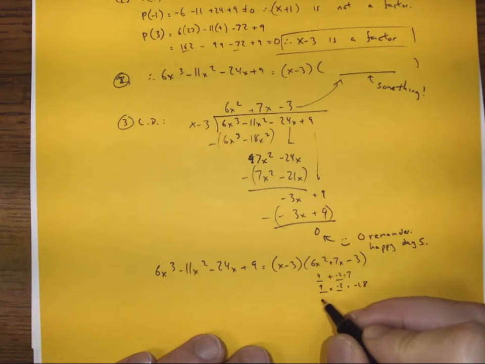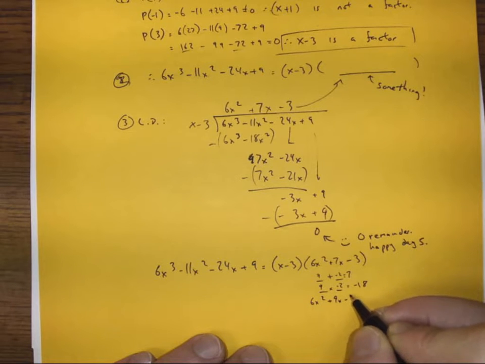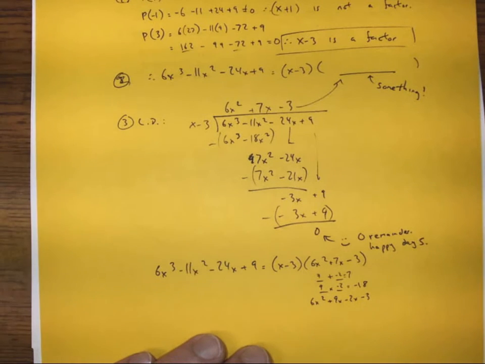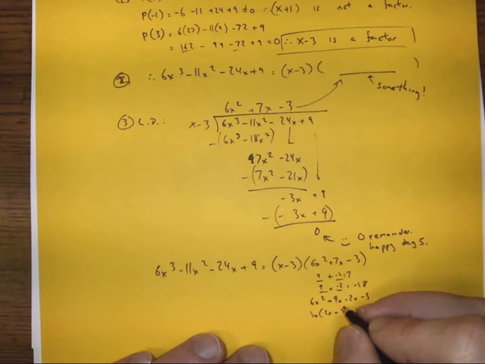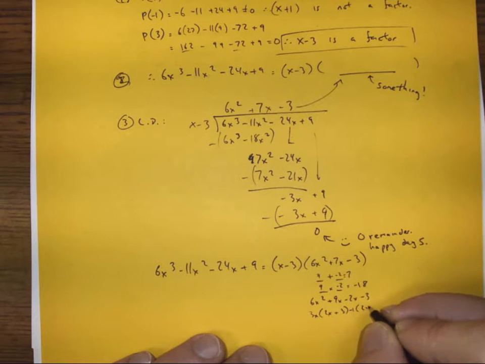So I've got 6x squared plus 9x minus 2x minus 3. I'm going to factor 3x out of the first two and leave 2x plus 3, and a negative 1 out of the last two, leaving 2x plus 3.